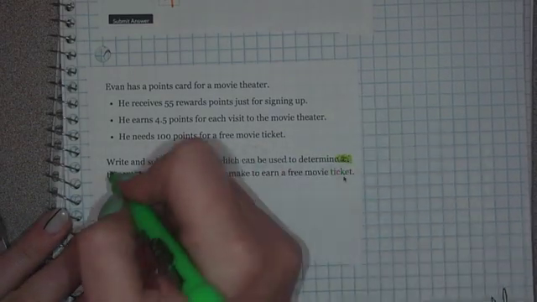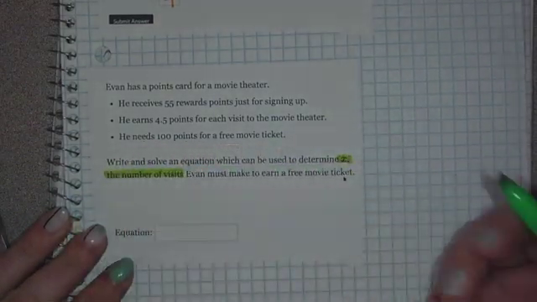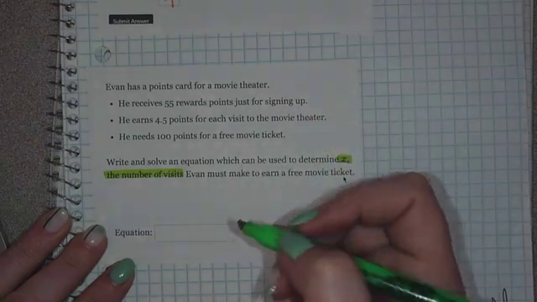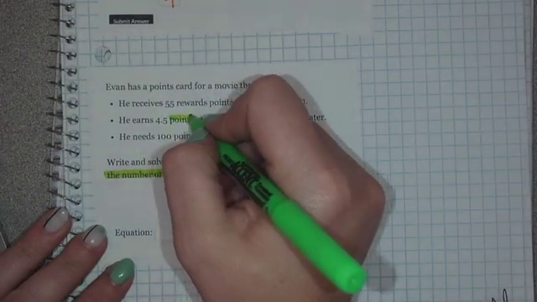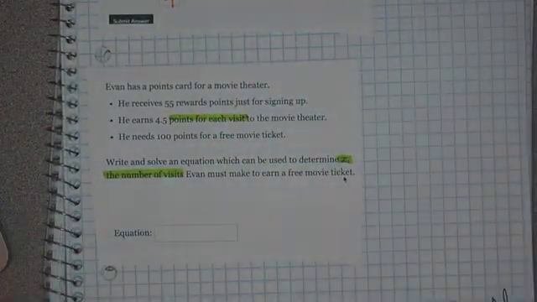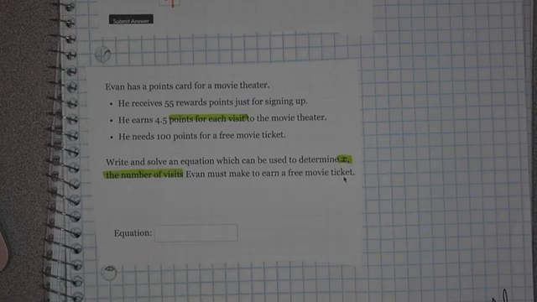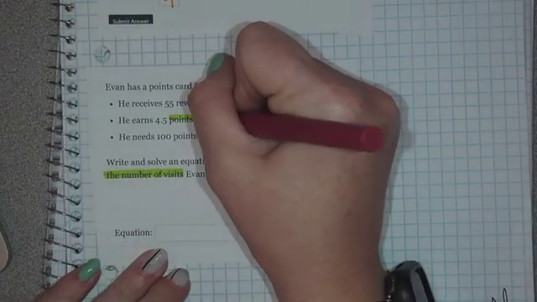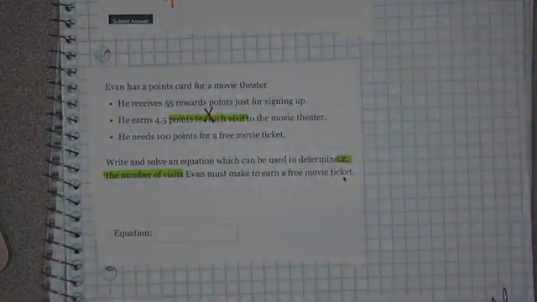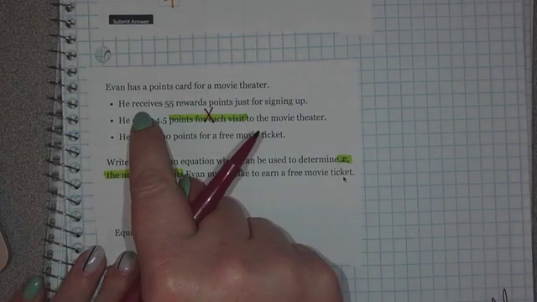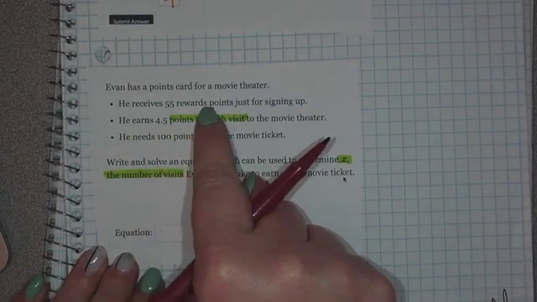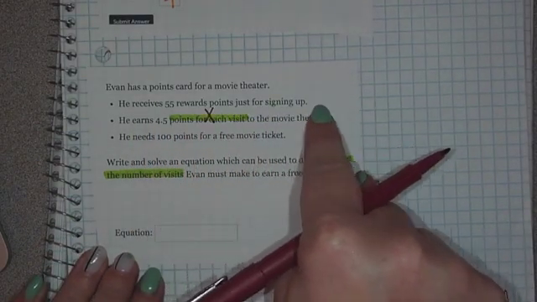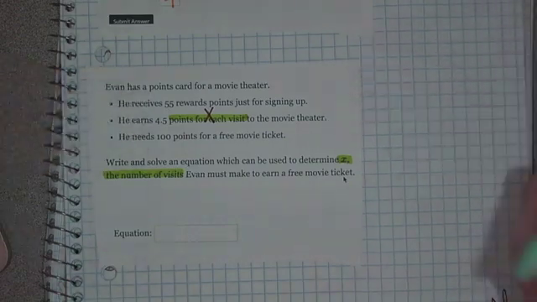So x is the number of visits. Again, we're looking at points for each visit, so that is where your x is going to go on this problem. Notice in this one, he receives 55 reward points just for signing up. So that's that starting amount.